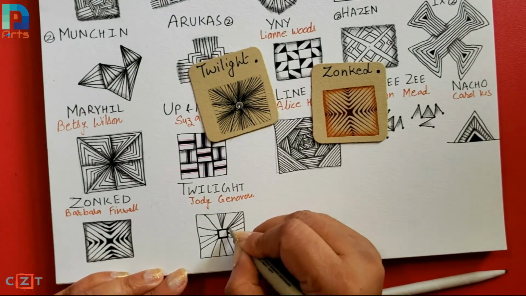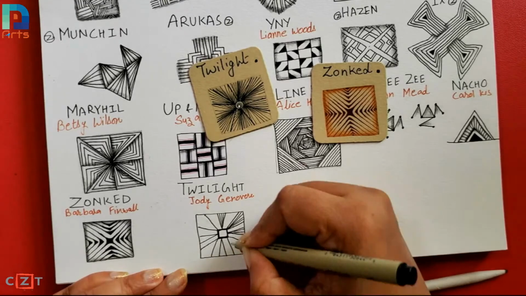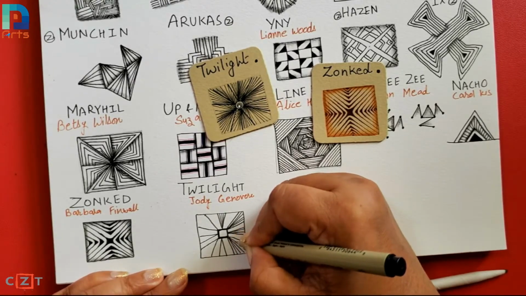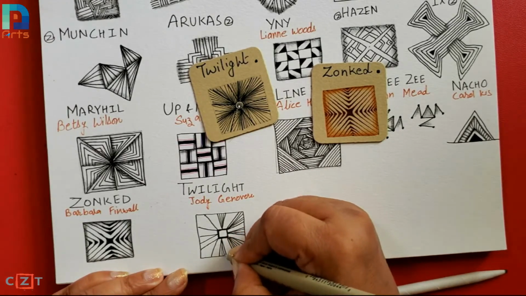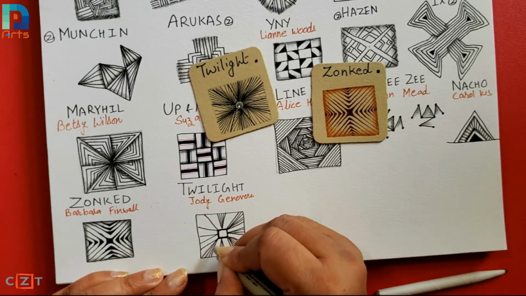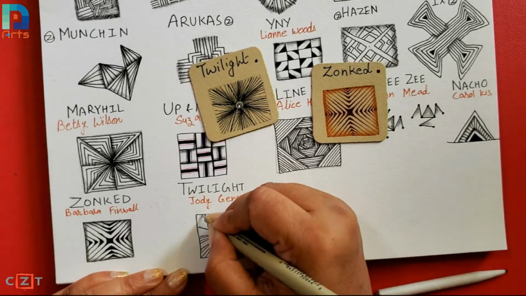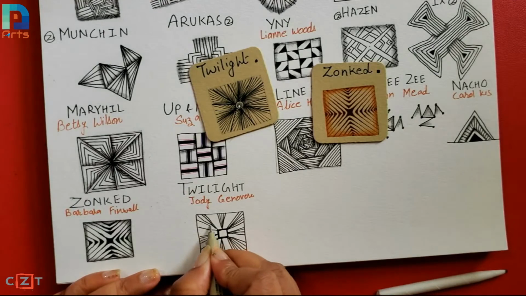So I got lots of these triangles, and I'm filling these triangles with the straight line. Draw the straight line, please.